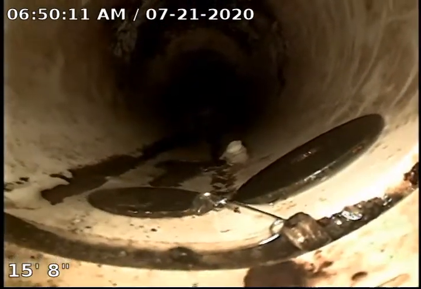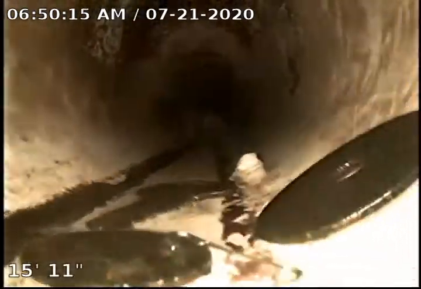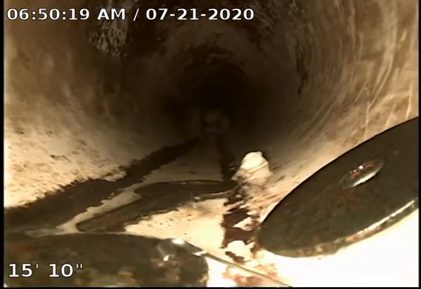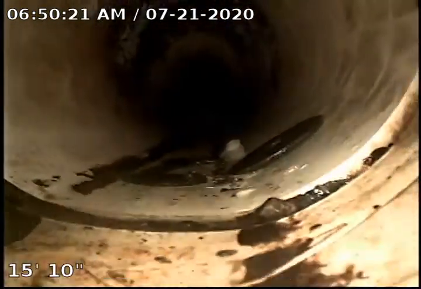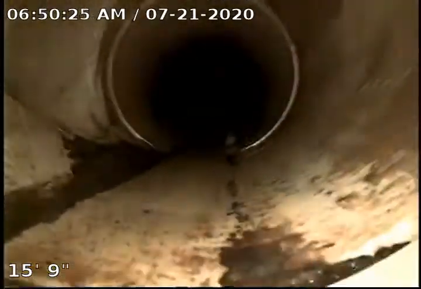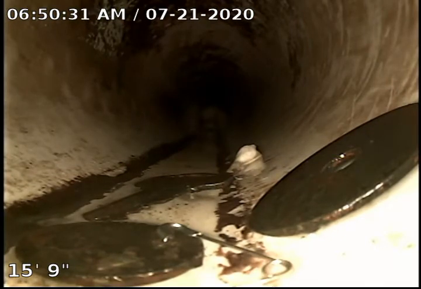So we have what appears to be some keys, some washers in the drain, and maybe a penny.